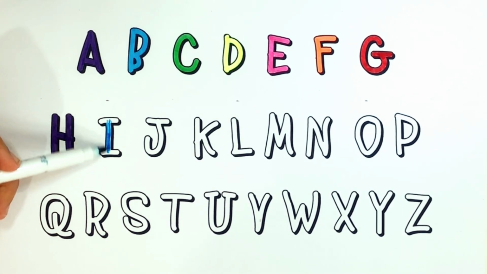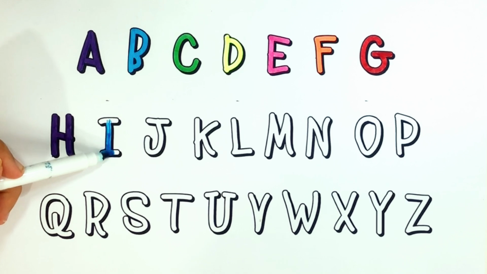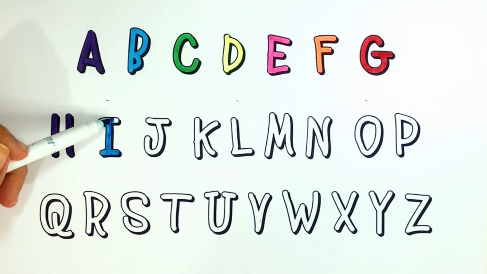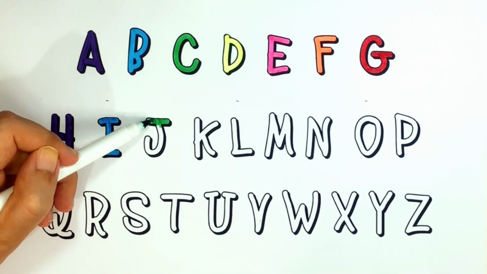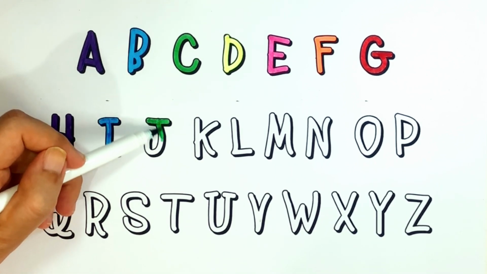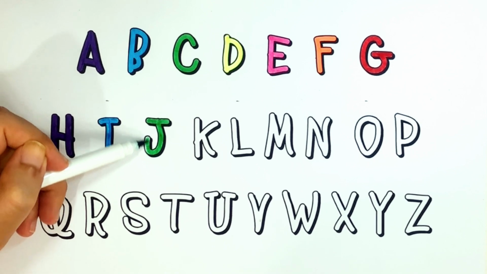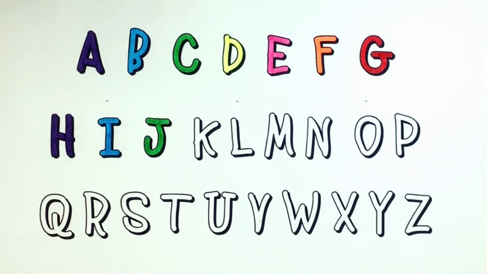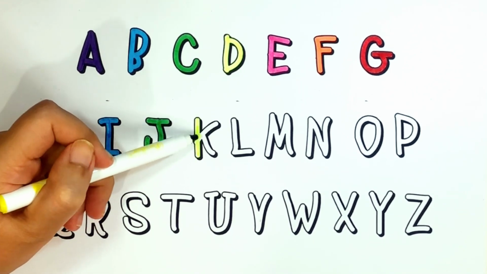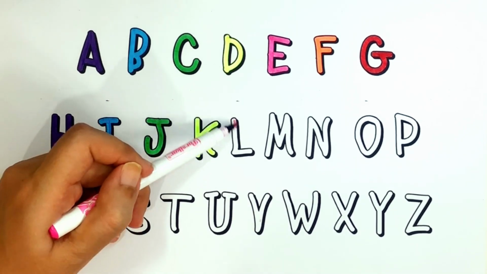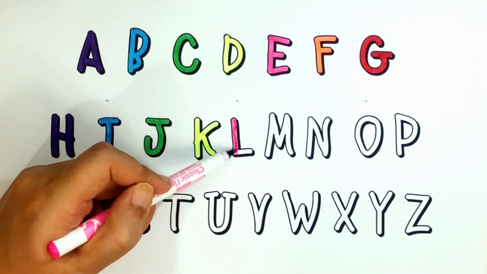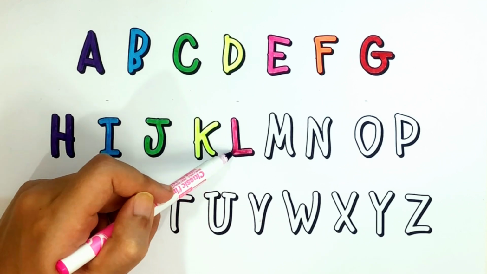I. I is for iceberg lettuce. J. J is for jackfruit. K. K is for kiwi. L. L is for lemon.